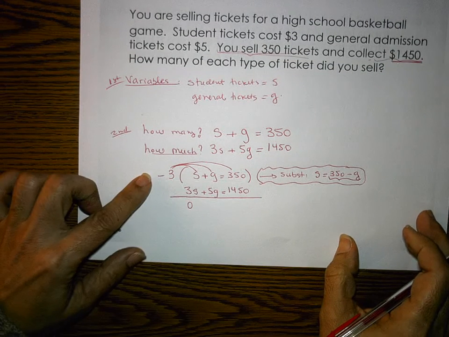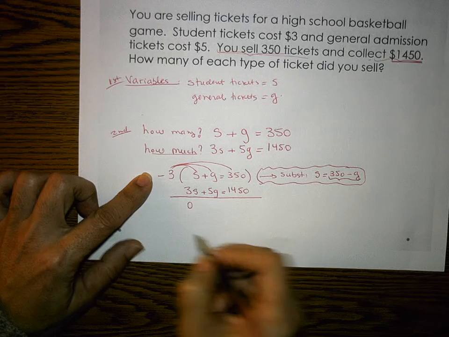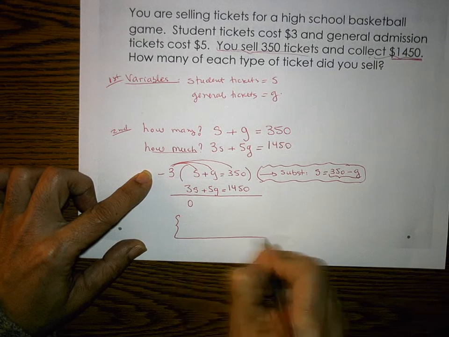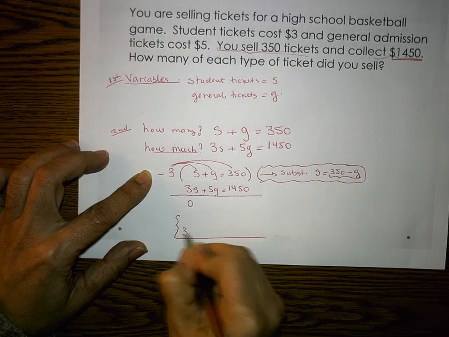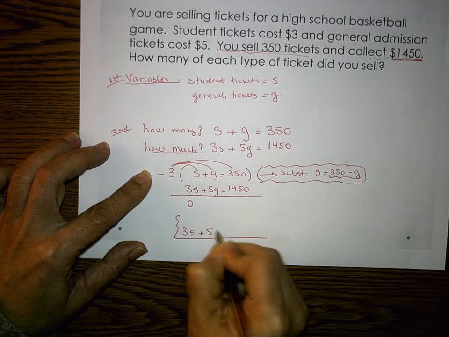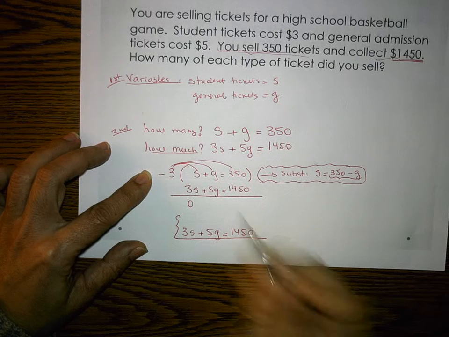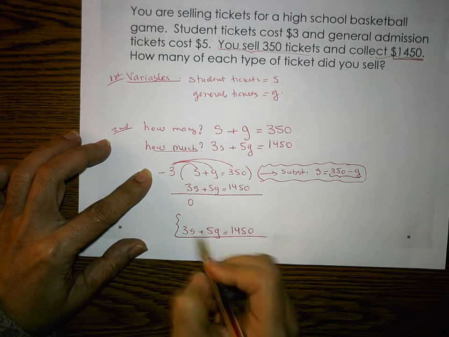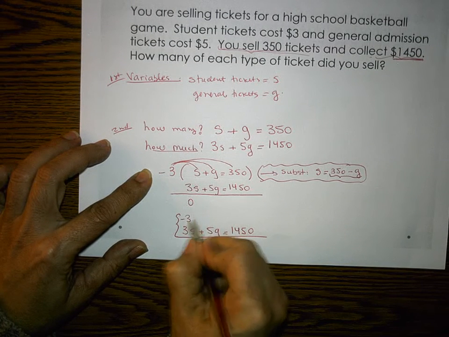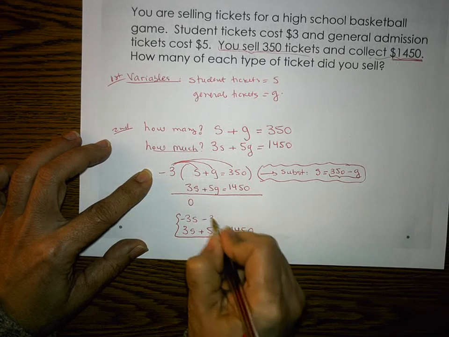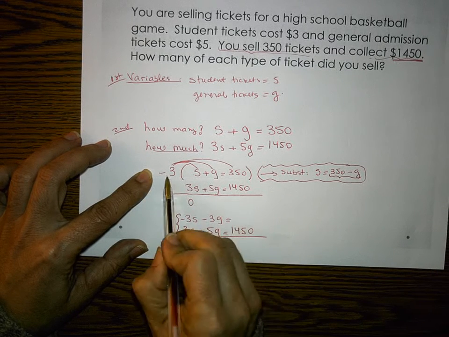So let's rewrite this brand new equation. Okay, here we go. The bottom one, I didn't change. It's 3S plus 5G equals 1,450. But the top one is going to be changed. It's going to become -3S, because we're multiplying it, -3G, which equals a negative 3 times 350.